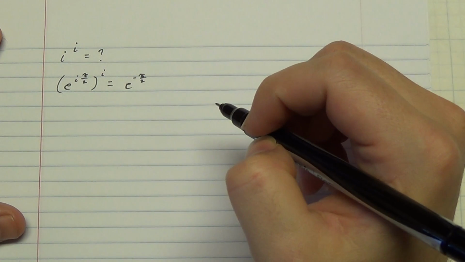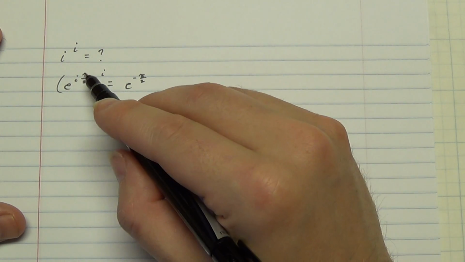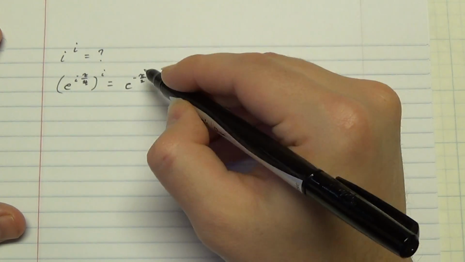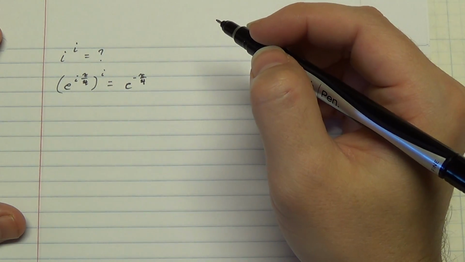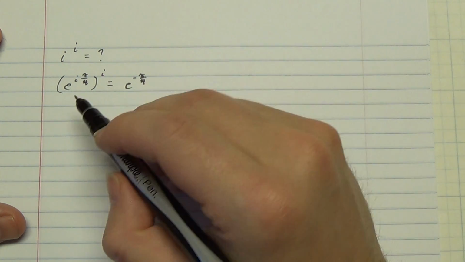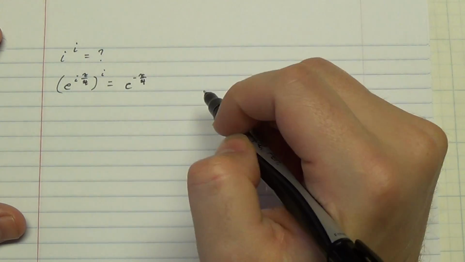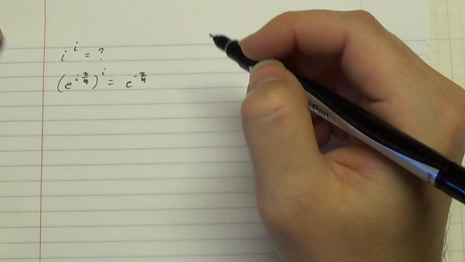But i is not only e to the i tau over 4, it's... slipped into my pi thinking again. i is not only a quarter turn up, it's 1 1/4 turns up, it's 2 1/4 turns up.